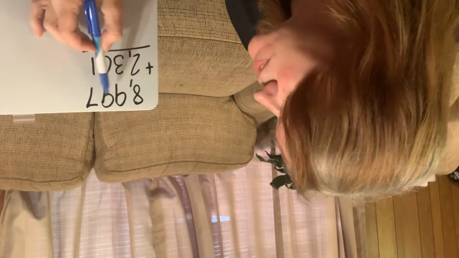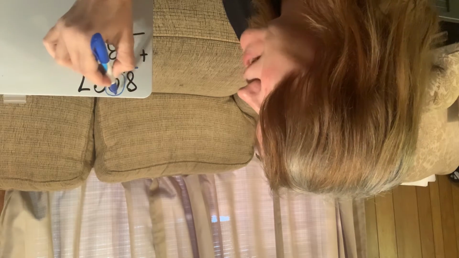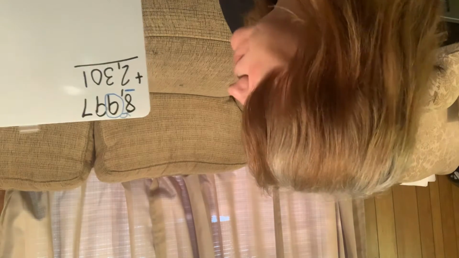8,997 plus 2,301. And I need to estimate or round both of these numbers to the thousands place. All right, so let me do the 8,997 first, okay? I feel like my phone is turned sideways. So let's look, ones, tens, hundreds, thousands. I want to underline that. Remember that from before when we were rounding. I look next door, I'm going to circle that, and it's going to tell me what to round here.